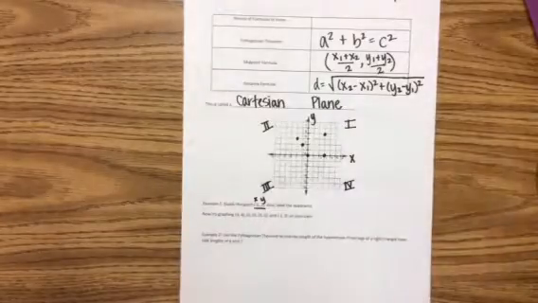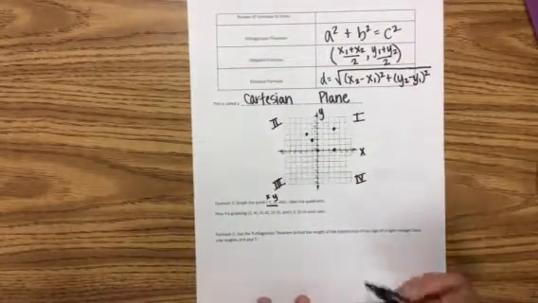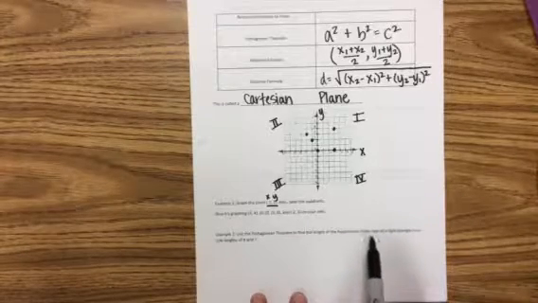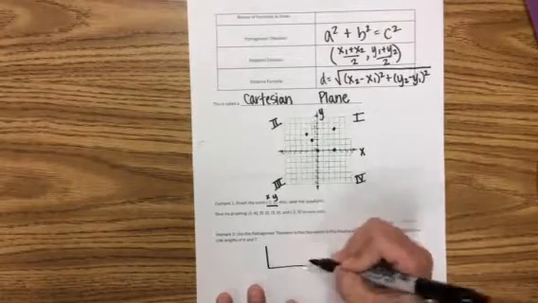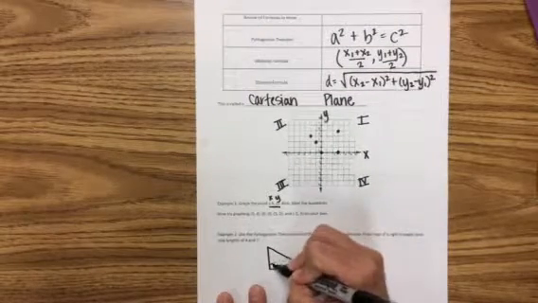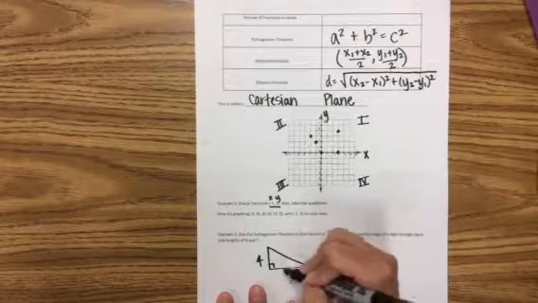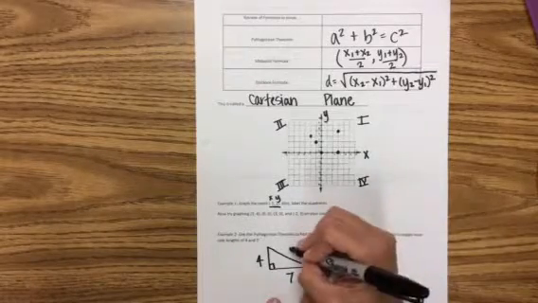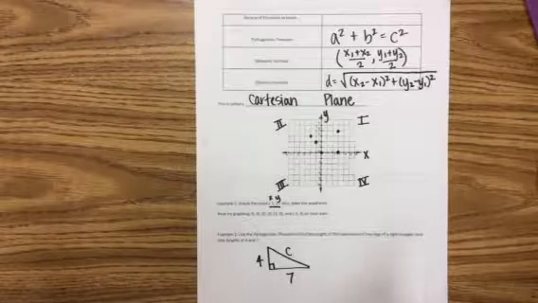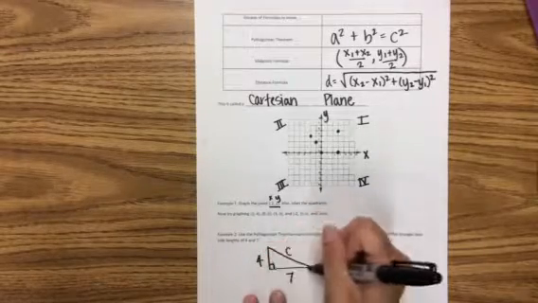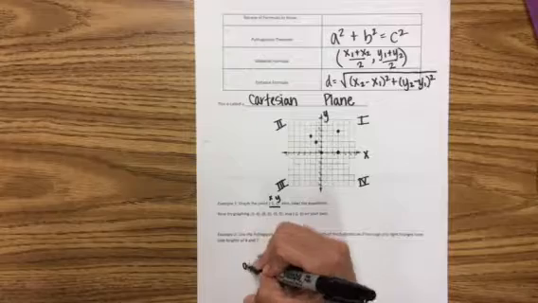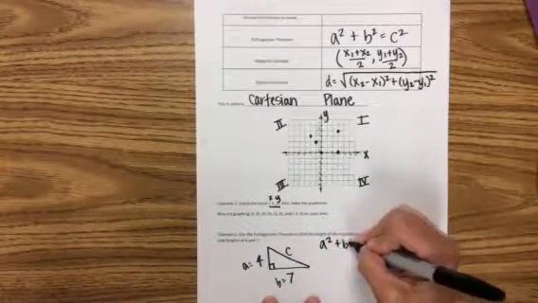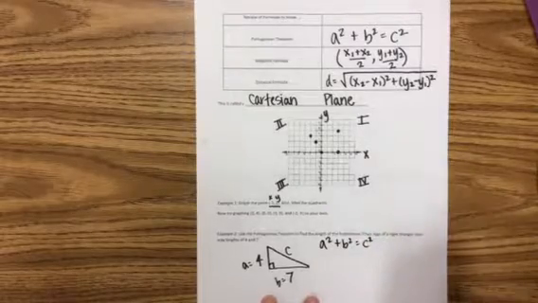Alright, so the last one we're going to do here on this side is a Pythagorean theorem problem. So it says, find the length of the hypotenuse if 2 legs of a right triangle have side lengths 4 and 7. So I drew a triangle, labeled the right angle, and I'm going to find the third side, which would be side C. So both legs are A and B, so I'm just going to pick A to be 4 and B to be 7, and I'm going to use the Pythagorean theorem to find the missing side.